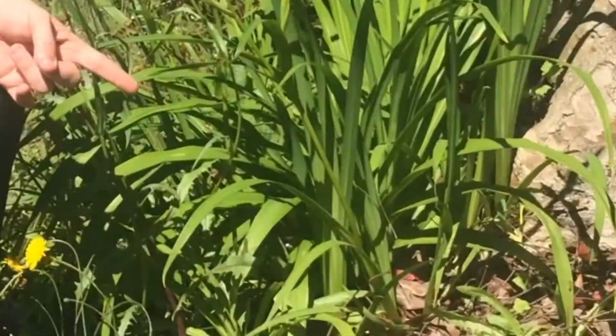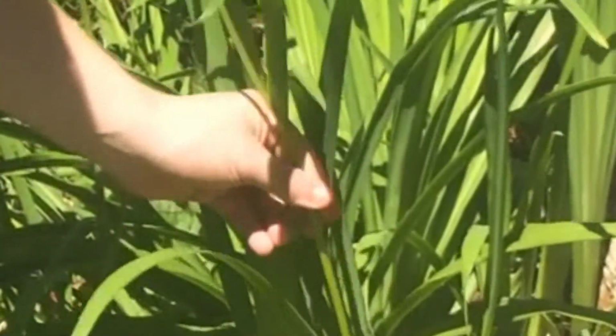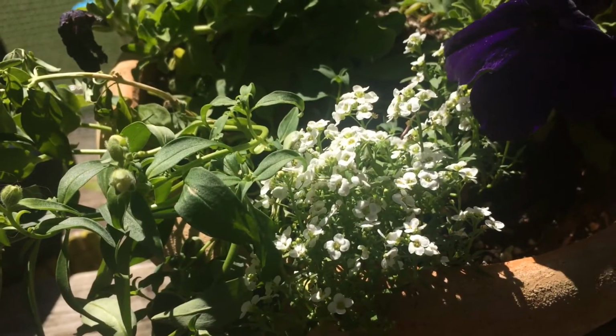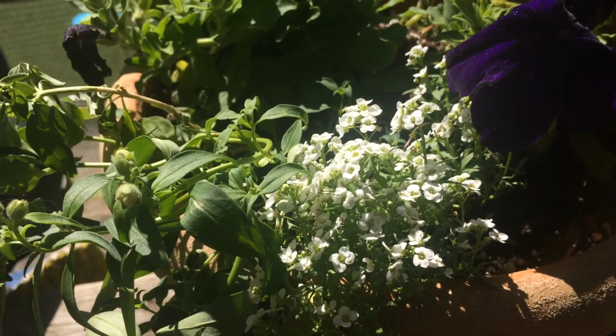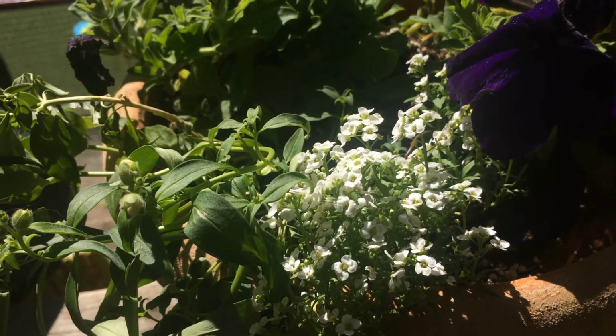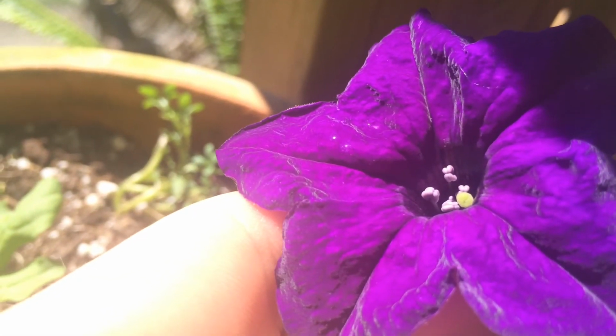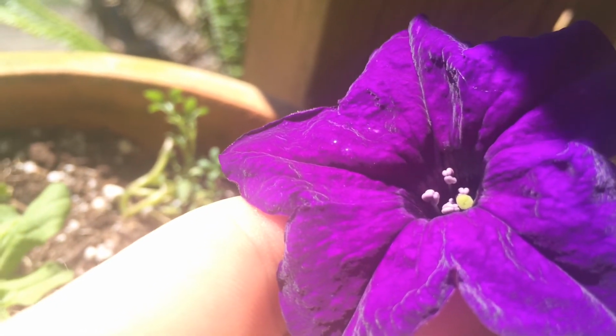Down below the earth, we have the roots. Here we have the stem, the leaves, and the flower. Pollen is carried from the anther of one plant to the stigma of another plant, in a process called pollination. Sporophyte is the dominant generation of the angiosperm.